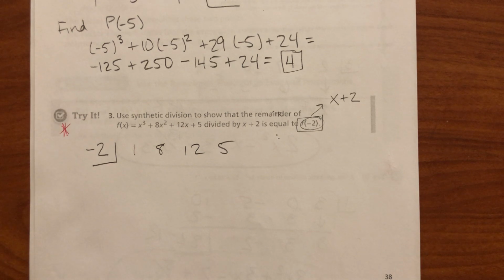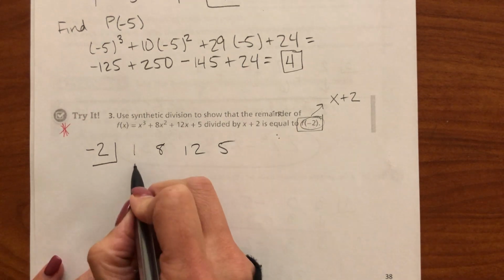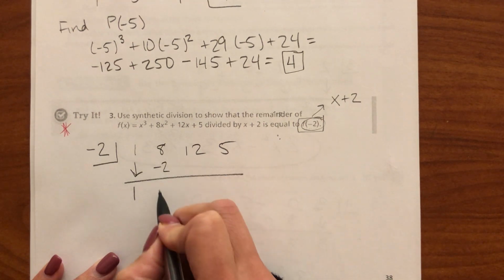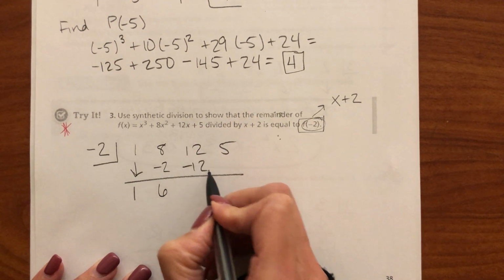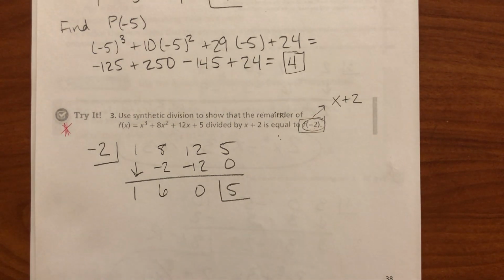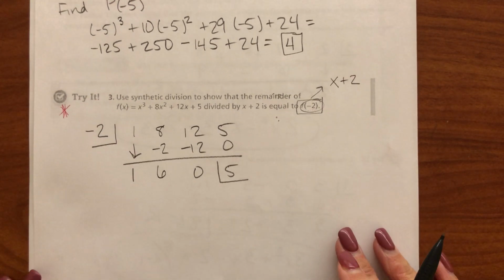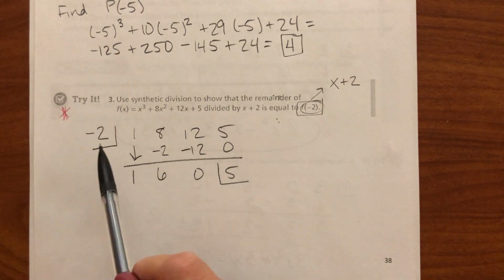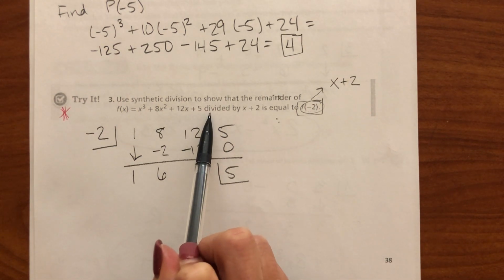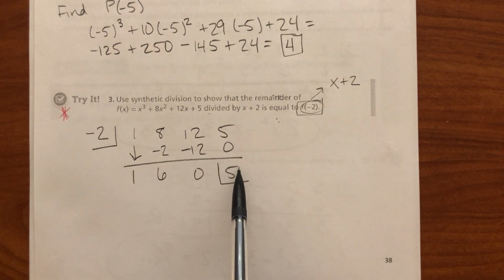Okay, pause the video, try it. All right, what does that look like? So you bring down the 1, multiply, add, multiply, add, multiply, add. So what should happen is if I plug in negative 2 in for all these x's, my answer should be 5.